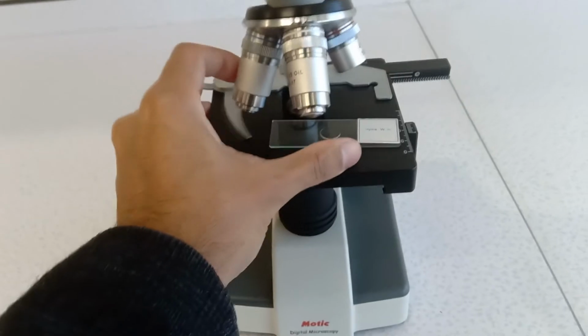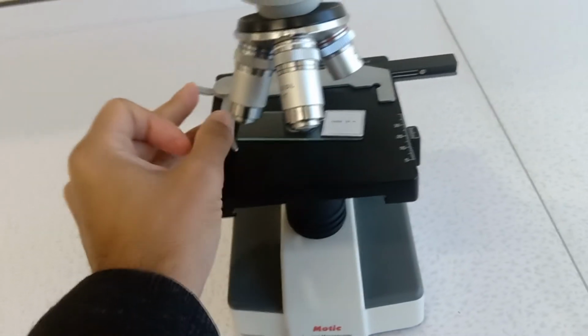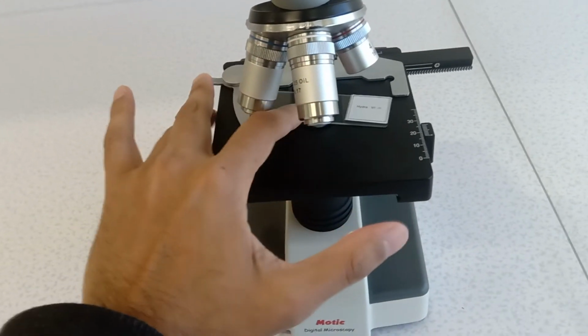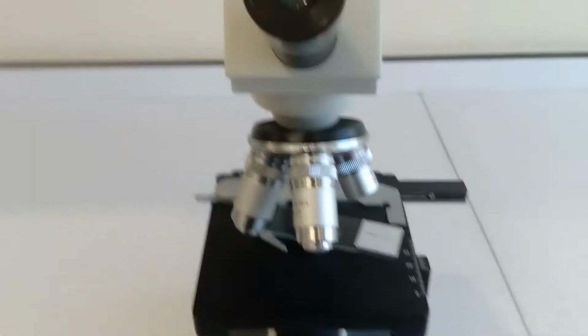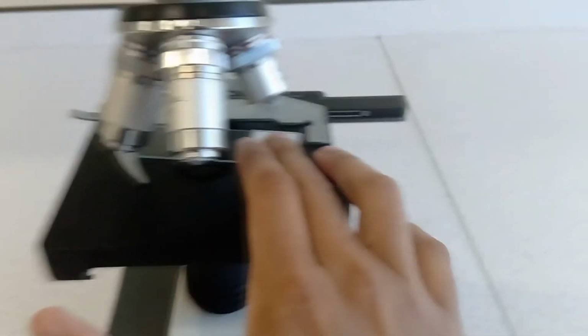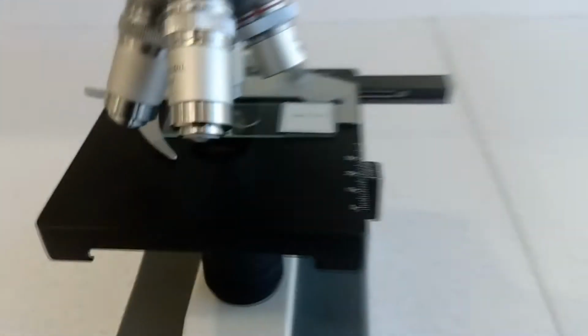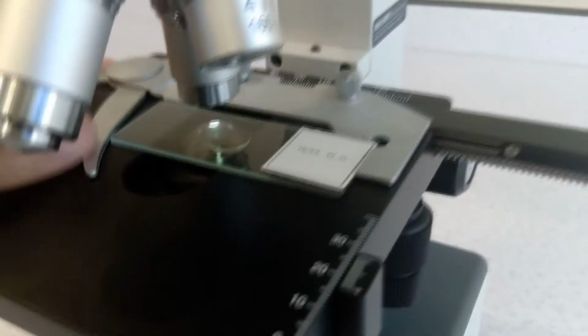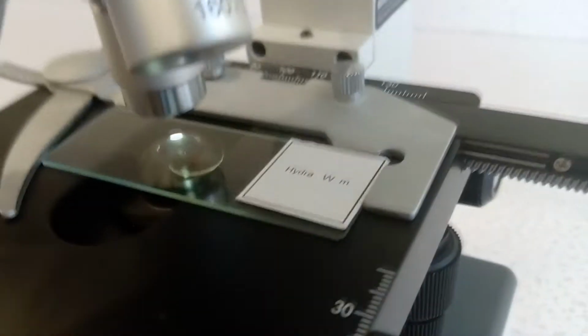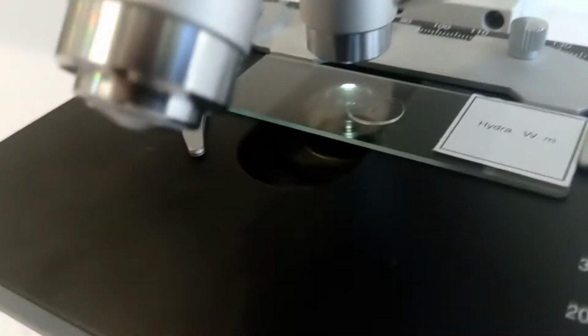So here's a slide. You put it down here. I'm having to do this one-handed, so the framing might go out a little bit. Hold on. Now, as you can see, I've put it in this little clip thing where the corner of the slide goes into that corner over there, and it's held into position there.